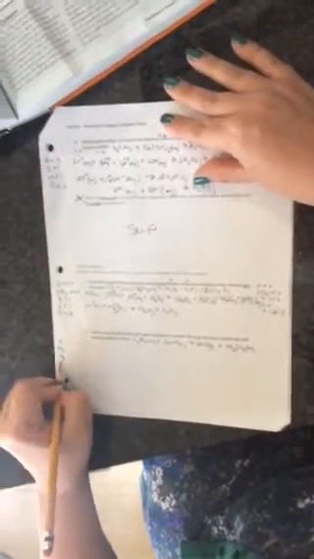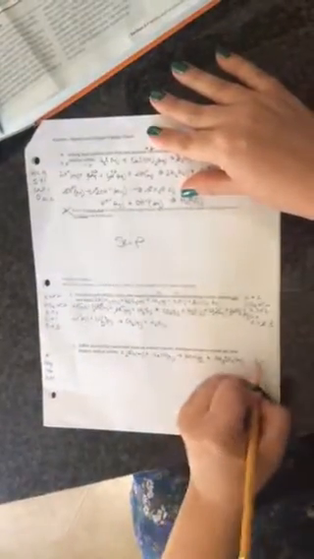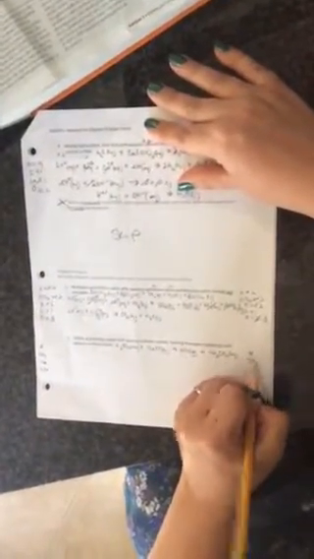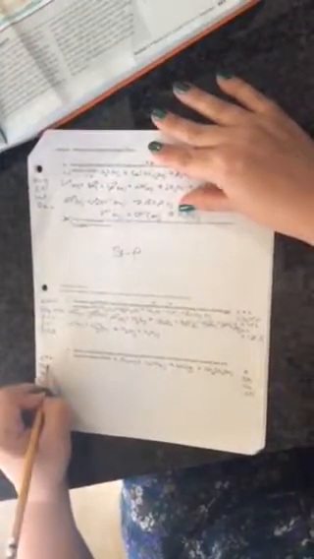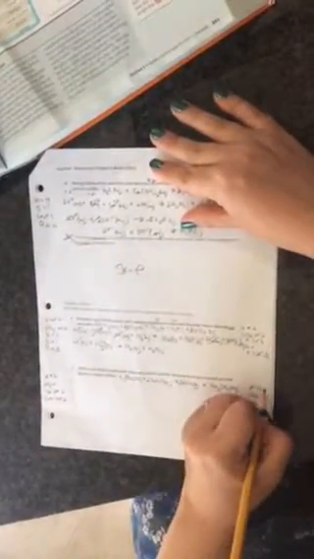So now we balance. H2SO4, NaCN, and on the other side HCN and Na2SO4. I'm going to start with the Na, put a 2 there, which makes that a 2. Now I have to deal with the cyanide, which is 2 and 2. Did I do it? Yep.